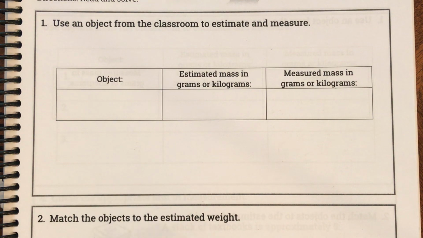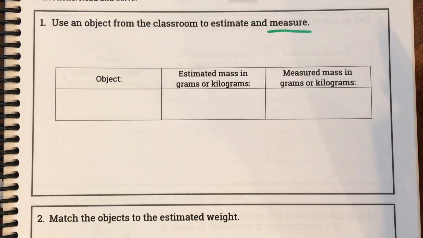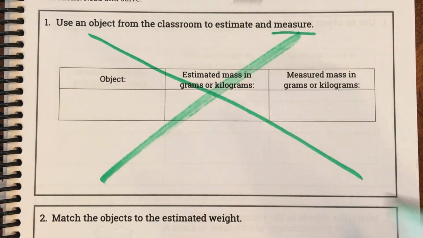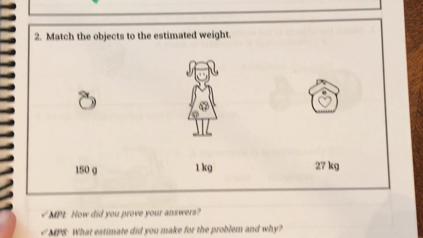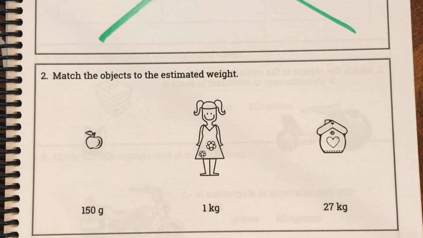We're on page 184, and if you notice, boys and girls, your first one looks like my first one, where we actually need to measure, so we're going to skip that one. So you can just cross it off. And we're going to move on down to number 2. So number 2 says, match the objects to the estimated weight. Okay, so what I see is 150 grams.